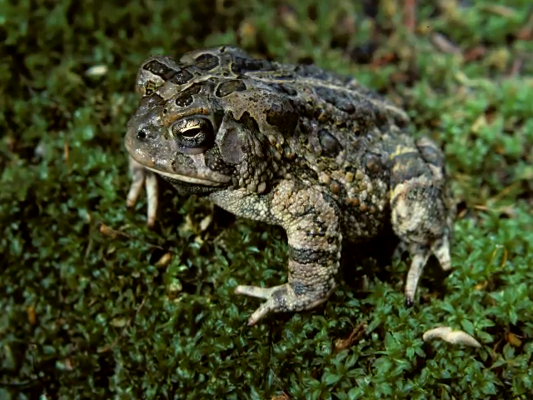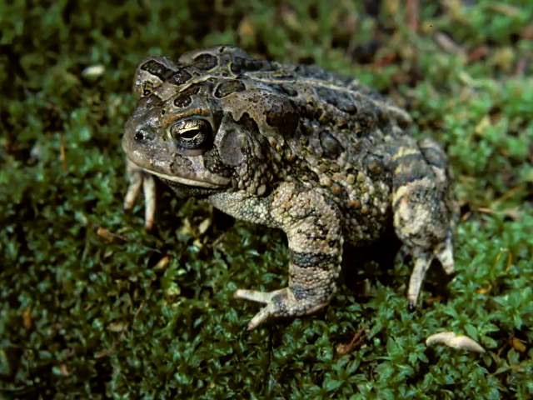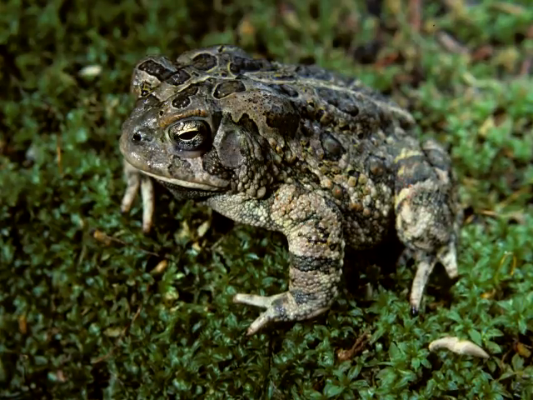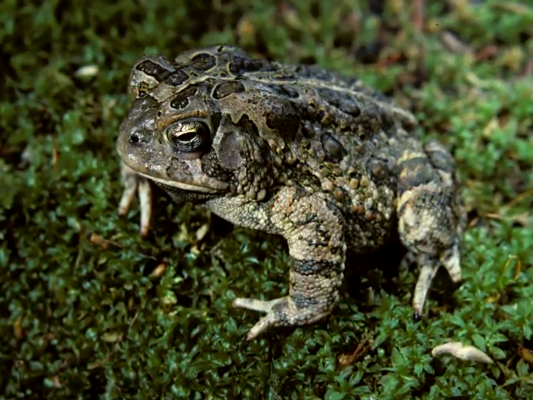Now let's turn our attention to this little guy here. This is a kind of toad that is found in northeastern North America. But it is not just any old toad. This particular species is called the Fowler's toad.